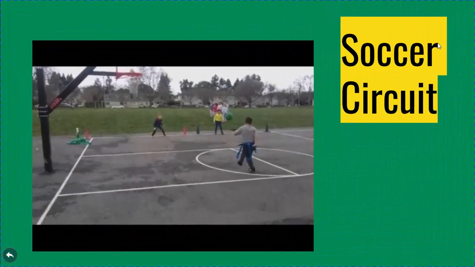And this is my soccer circuit. I have a series of soccer related movements that are helping them to do the motor skills of kicking, sidestepping, and collaboration. It ties back to the 21st century standards. It's just a big course of different movements that I have them do to show me that they have understood and they are mastering the basic fundamental motor skills.